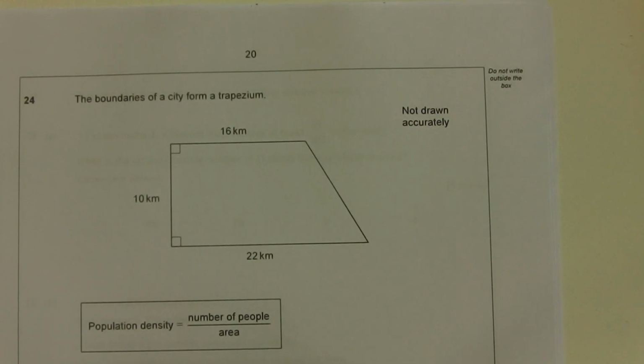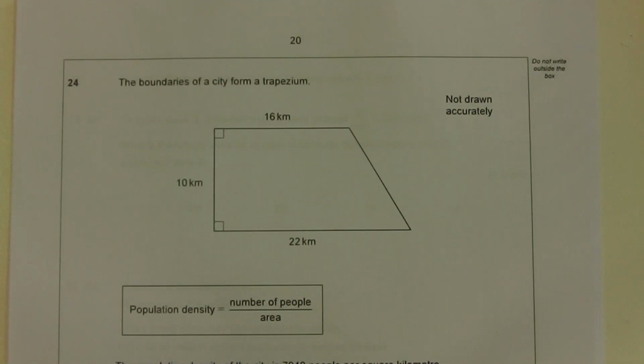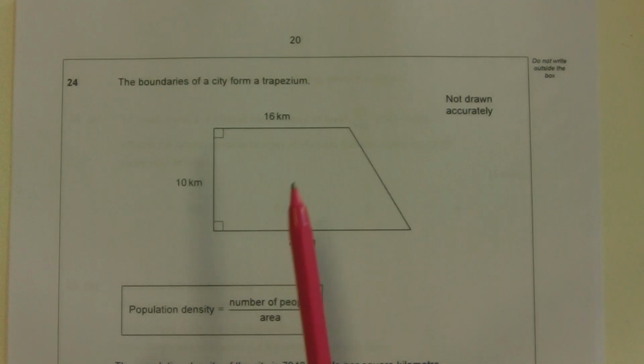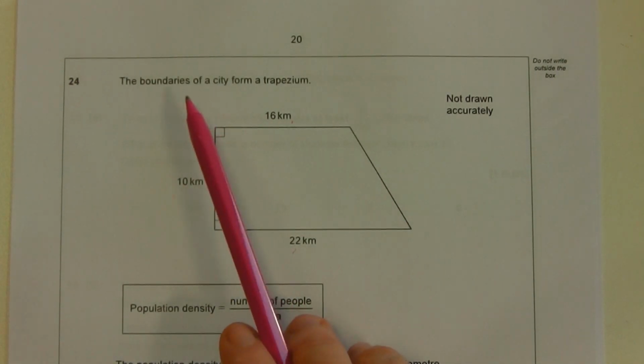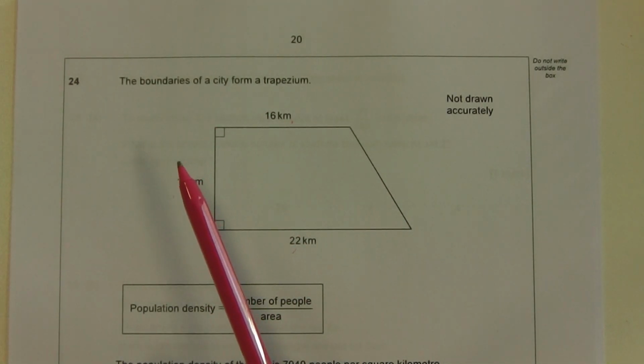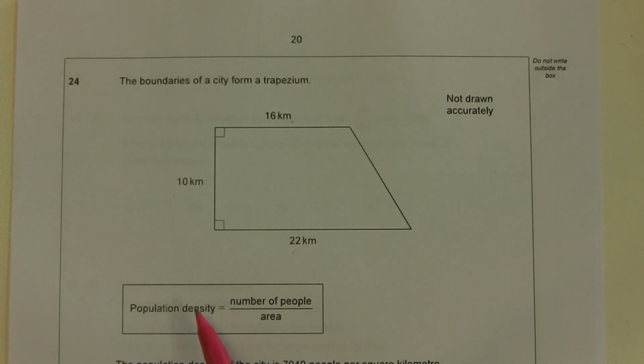Question 24. And we're given information here. We're given a trapezium first off, and we can see the sides are actually in kilometres, and it's the boundaries of the city, which is why it's in kilometres. And in the box, when they give you things in a box like that, it's just information.